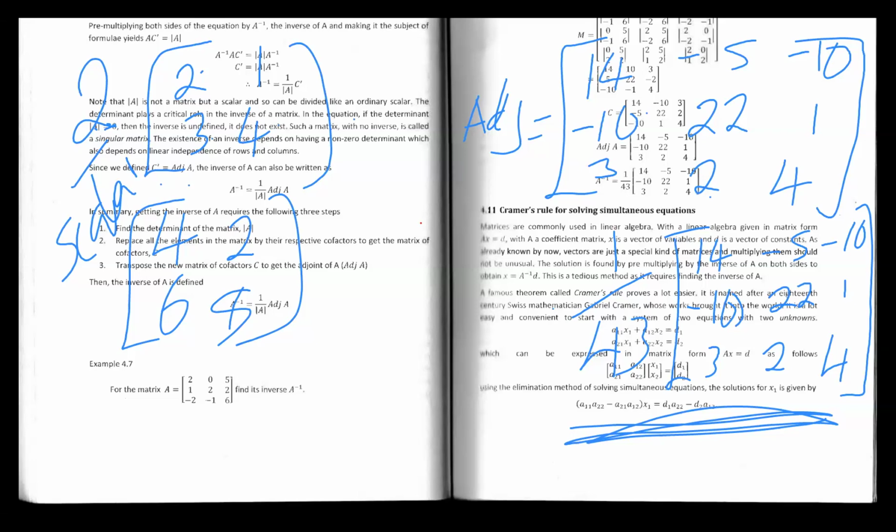Any question? No. That is how you invert a 3x3 matrix. Do you have any question? No, not yet.